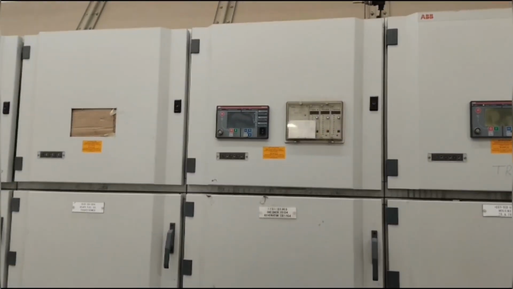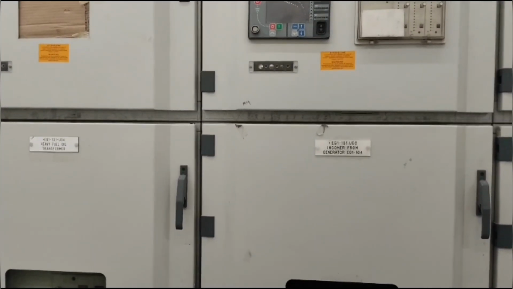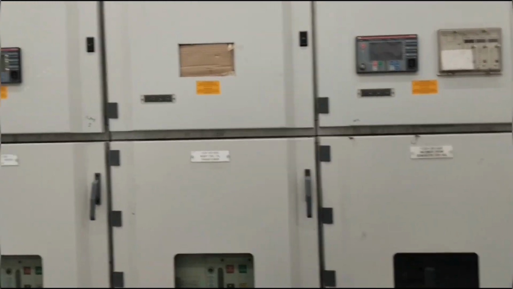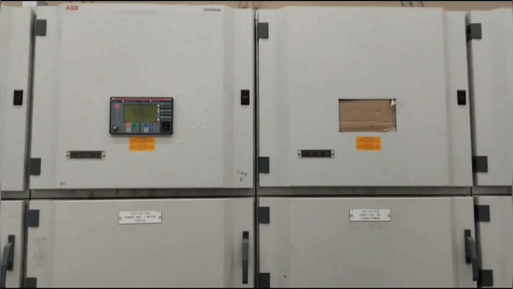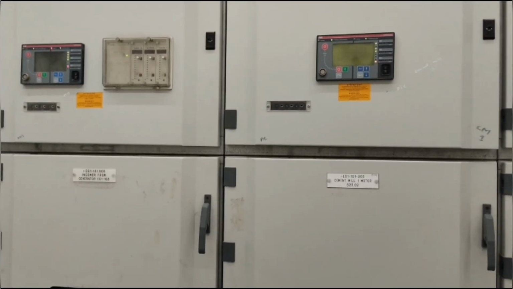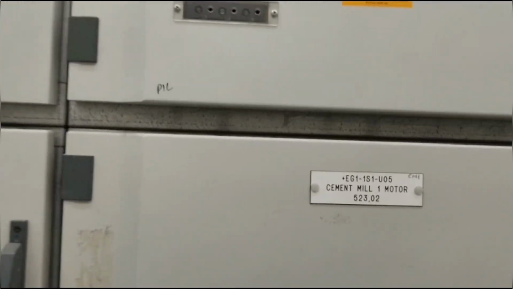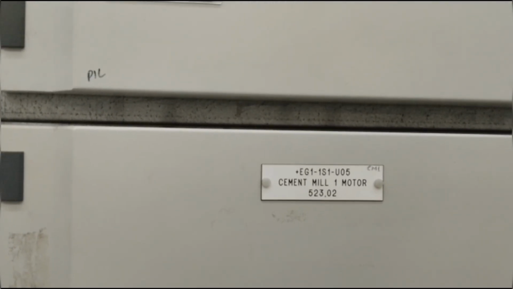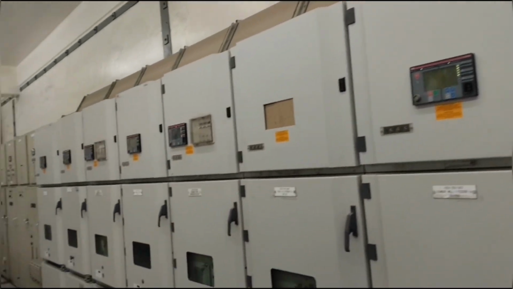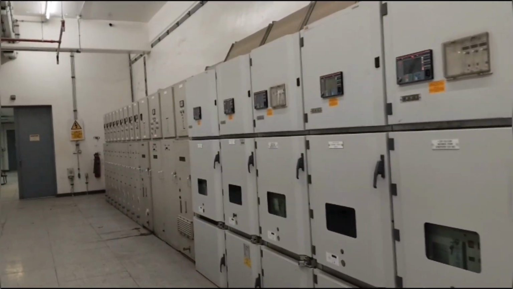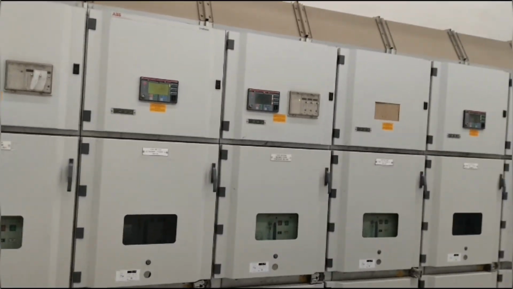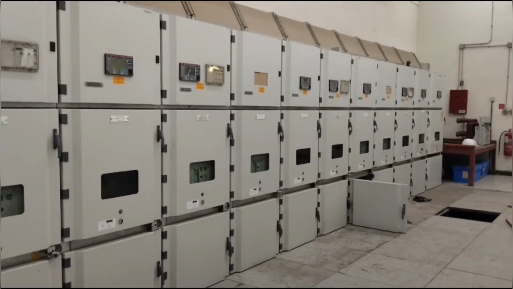So we have this here. This is an incomer from generator EG1-1G4. And the other is the switchgear. This is the outgoing feeder, cement mill 1 motor. You can see this is BA1, the BA1 switchgear.